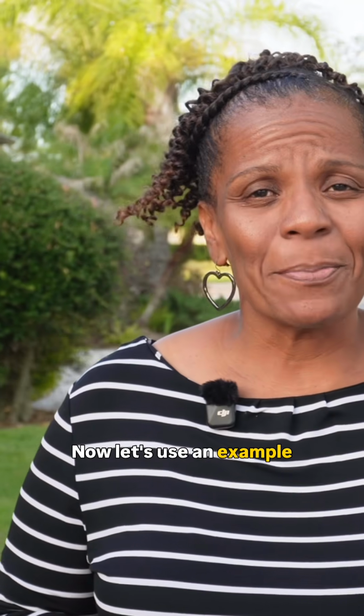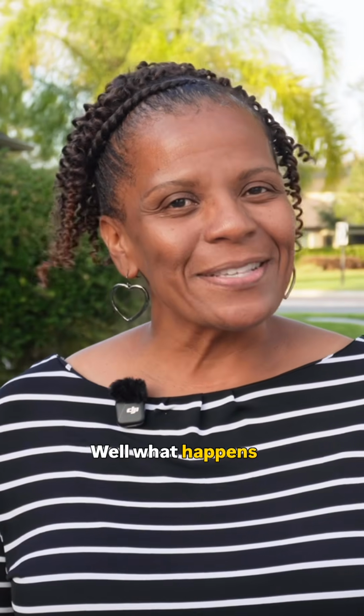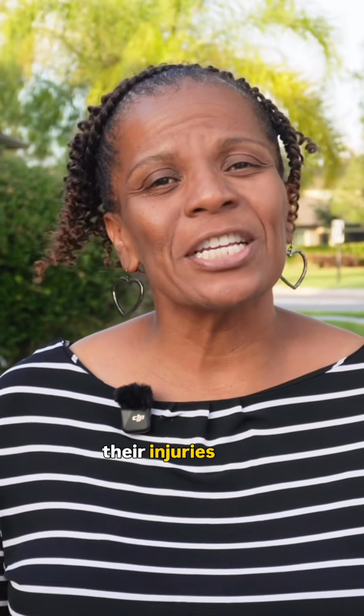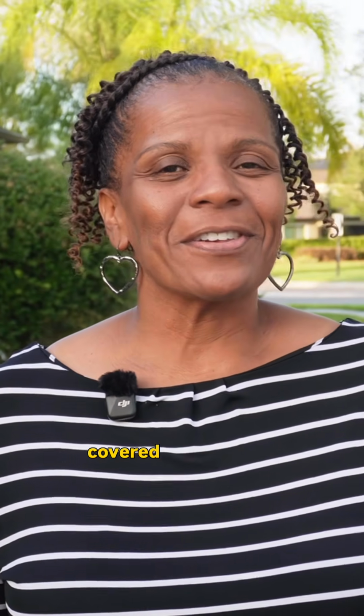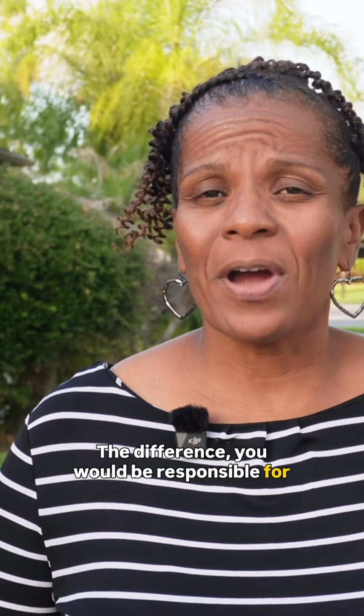Now let's use an example if you have lower limits, $25,000 per person, $50,000 per accident. Well, what happens if someone is injured and their injuries total $40,000? The insurance company, in the event of a covered loss, is going to pay up to $25,000, what you have on your policy. The difference you would be responsible for out of pocket.